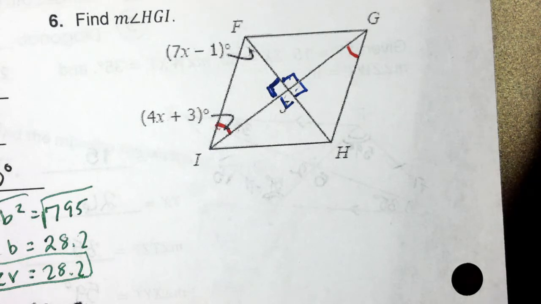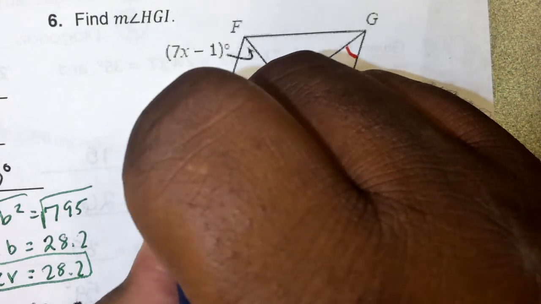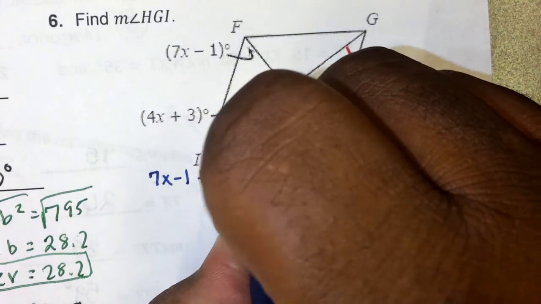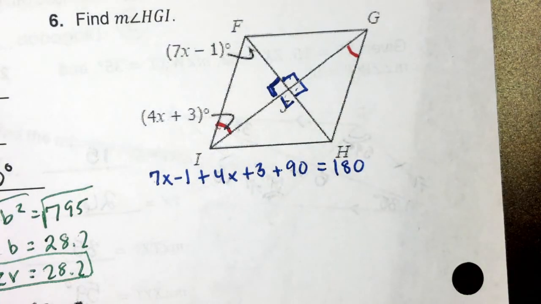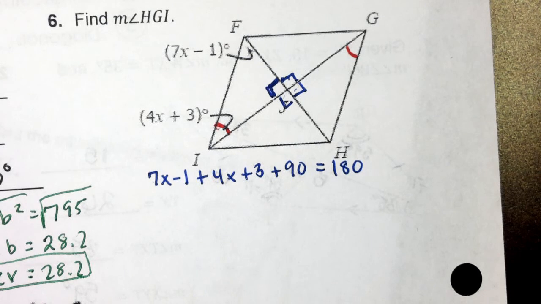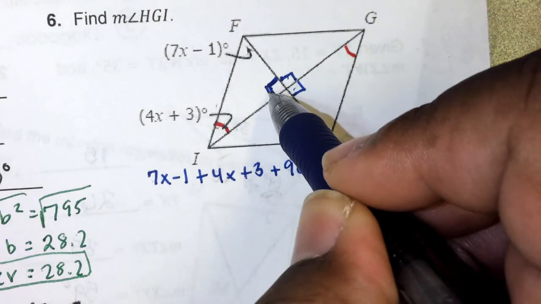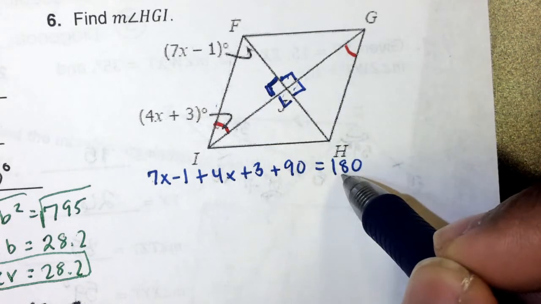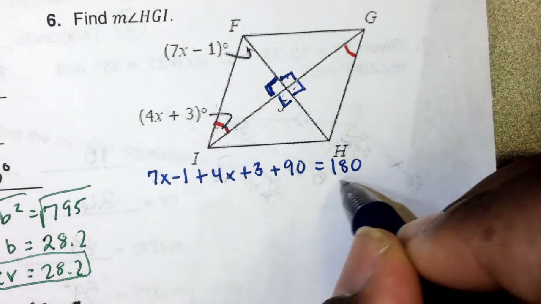I can't hear you. There it is. Alright, so he says 7x minus 1 plus 4x plus 3 plus 90 equals 180. And now this isn't for everybody. He wouldn't have been wrong in what he first said, but he didn't understand why he said it. You could just say these two equal 90, but you have to understand that's because you're leaving 90 out. You're really subtracting 90 from 180 and setting these two things equal to 90.